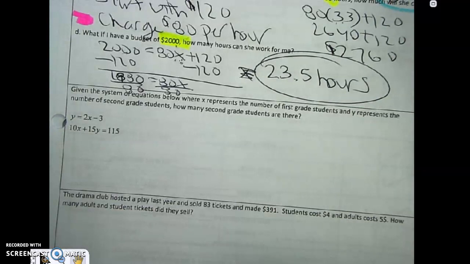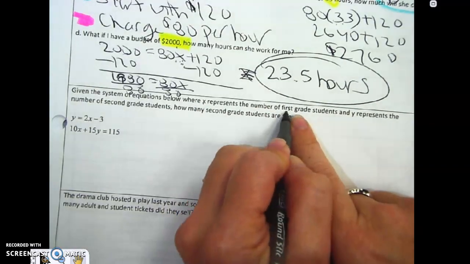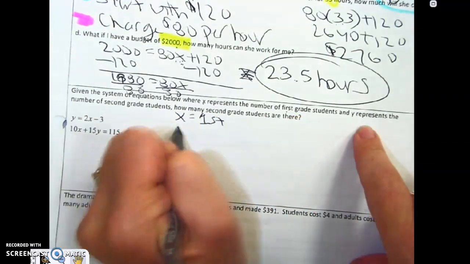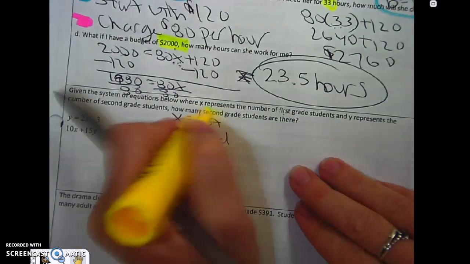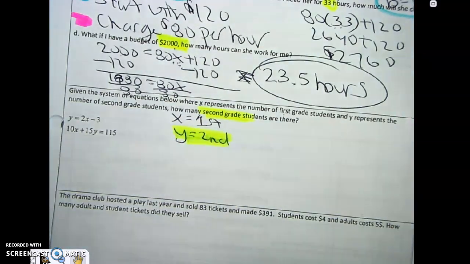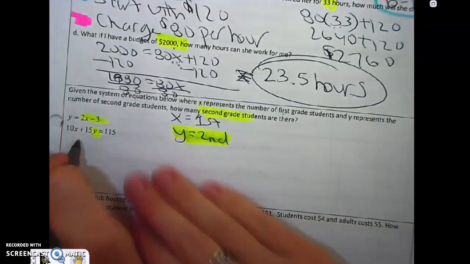Okay. It looks like I just need to solve. They gave us the system and they said x is first graders, so I'm going to write that down. X is first graders, and y is second graders. And they want to know how many second graders. Okay, so I'm going to solve this like I normally would. I just wanted to know what they wanted. So I'm going to do it by substitution.